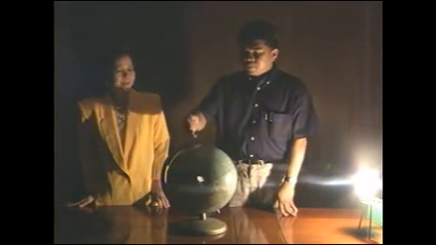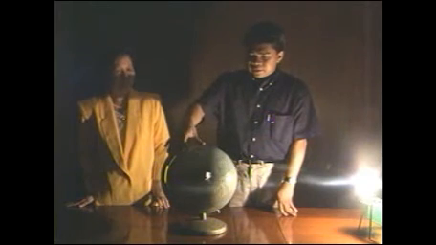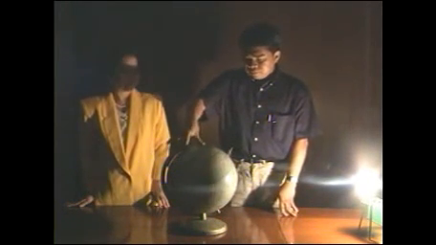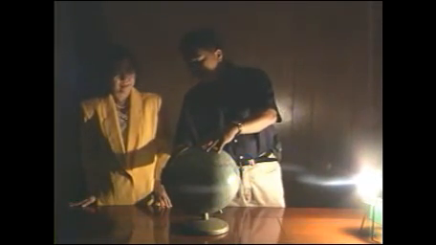So we have here sunrise, noontime, sunset, midnight, and back again to sunrise. So that's how Earth rotates.